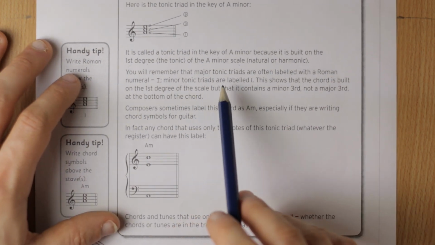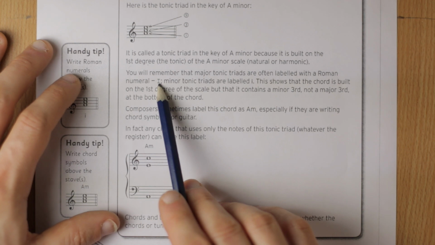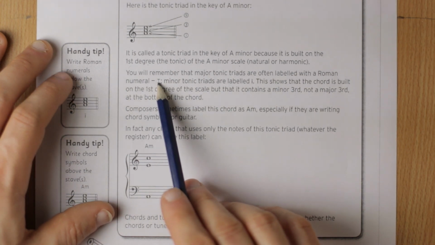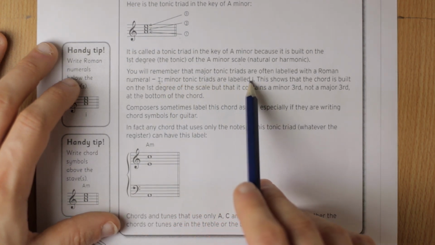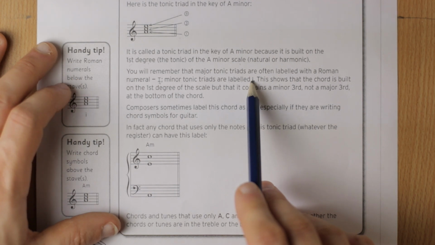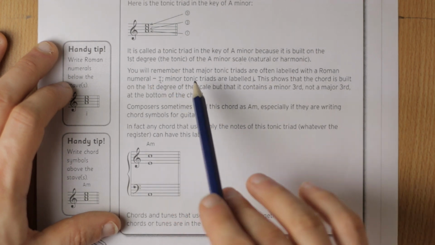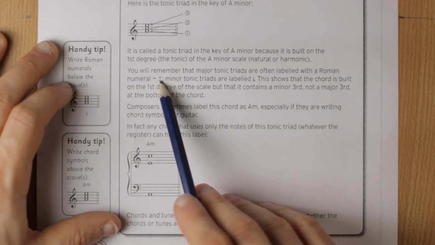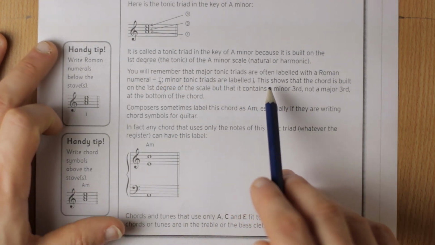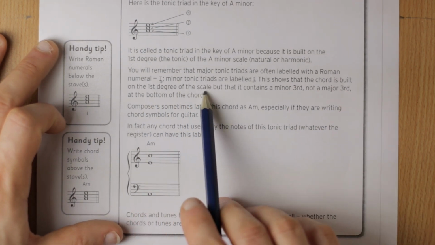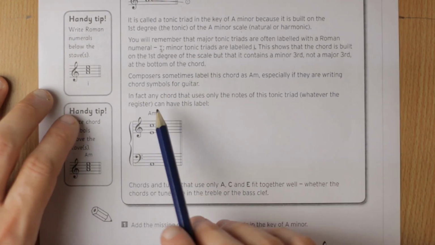You will remember that major tonic triads are often labelled with a Roman numeral, a capital I in this case, meaning 1 in Roman numerals. Minor tonic triads are labelled with I as well, but it's a lowercase i, which represents minor. So major chords are represented with an uppercase letter, and minor chords are labelled with a lowercase letter. This shows that the chord is built on the 1st degree of the scale, but that it contains a minor third, not a major third, at the bottom of the chord.